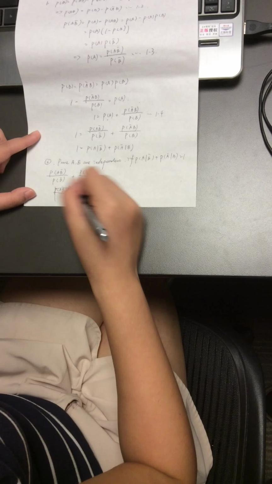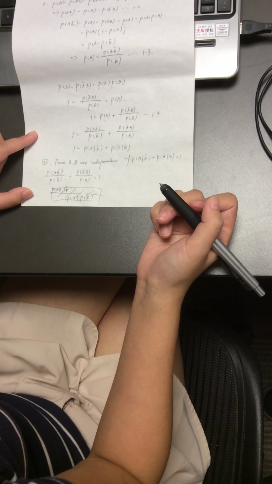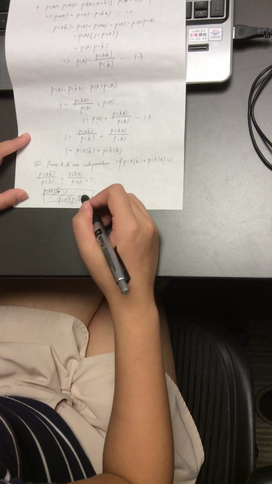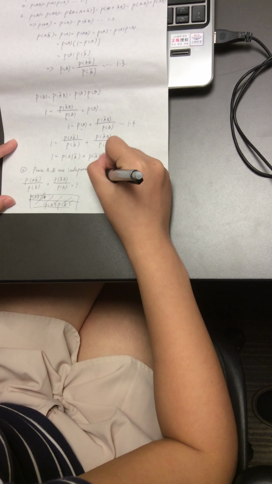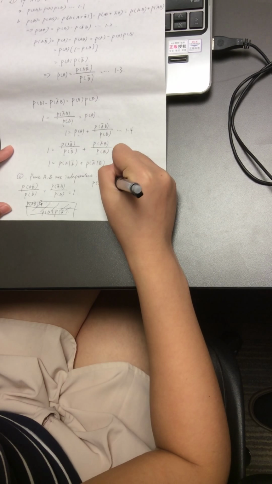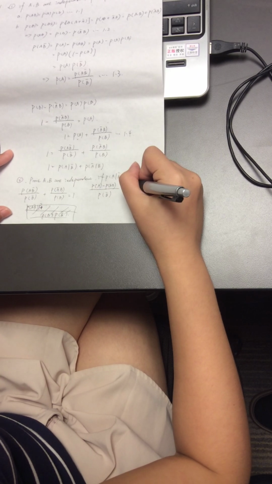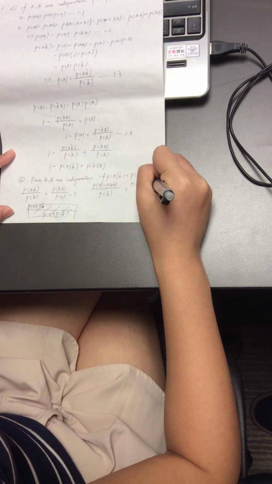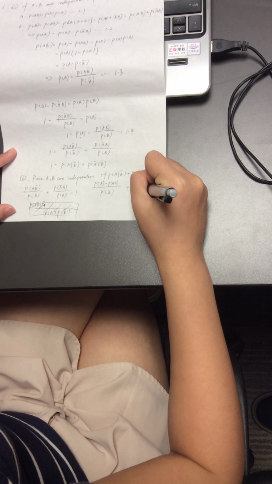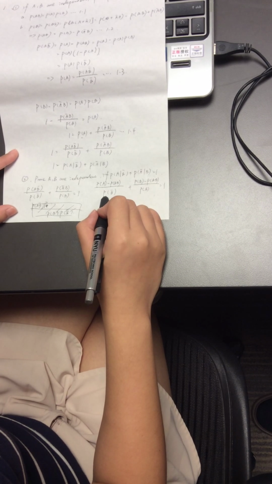Wait a moment. Before this step, we rewrite A B bar as P(A) minus P(AB), and P(A bar B) equals P(B) minus P(AB). And then we times this term with P(B).